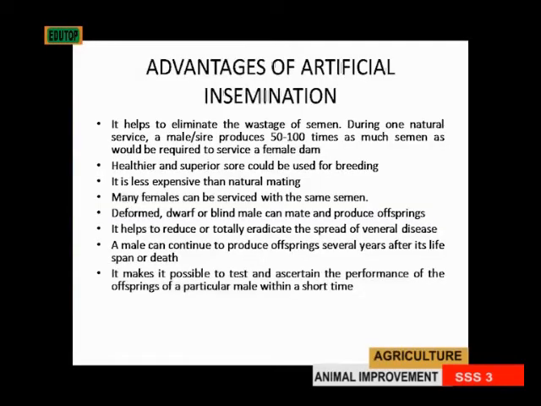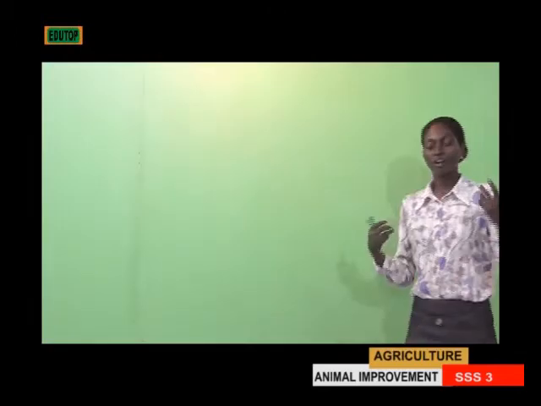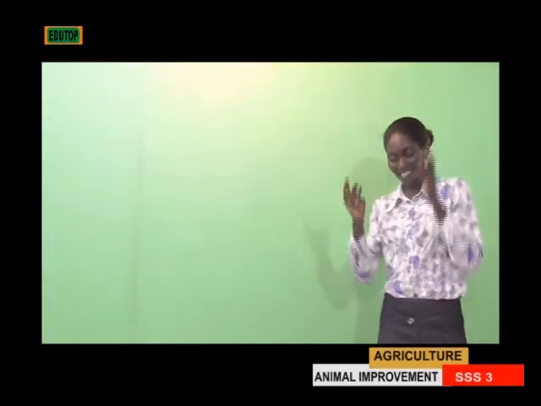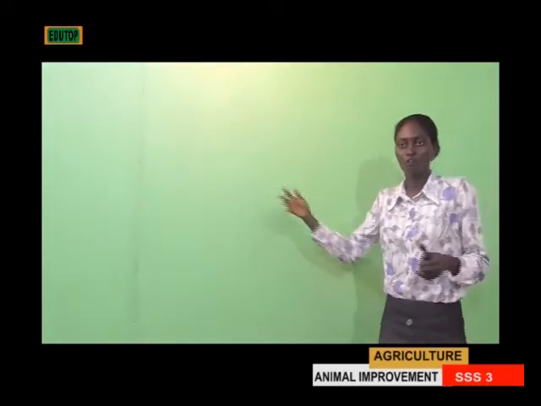Healthier or superior sires can be used for breeding. Then it is less expensive than natural mating. Artificial insemination is less expensive than natural mating. Then many females can be serviced with the same semen. You see, it is economical in nature. From that same semen, you can service a lot of females.